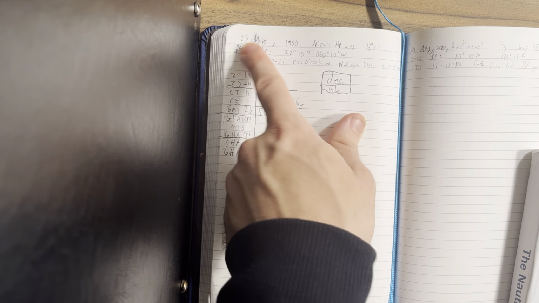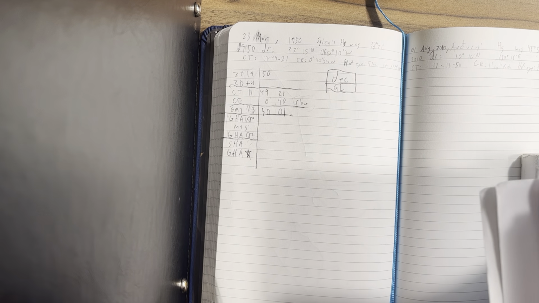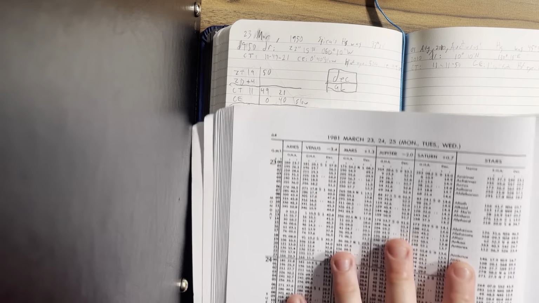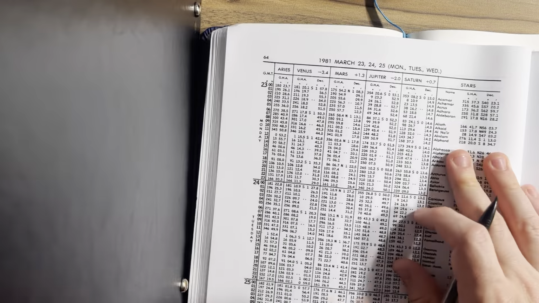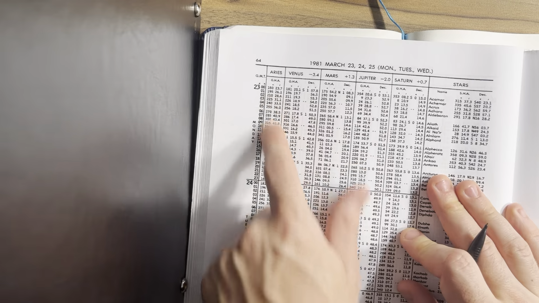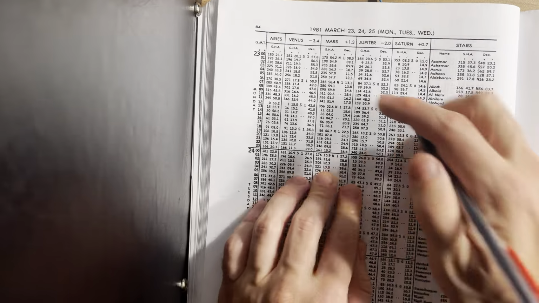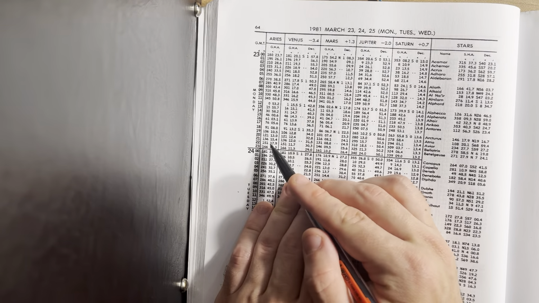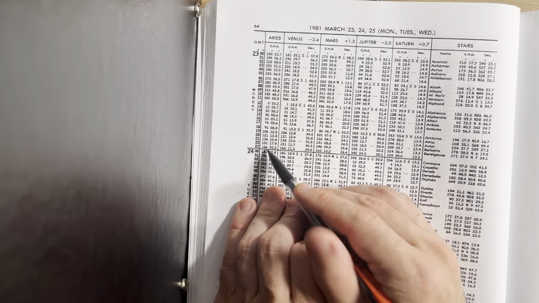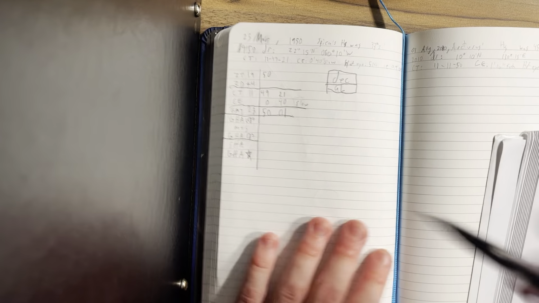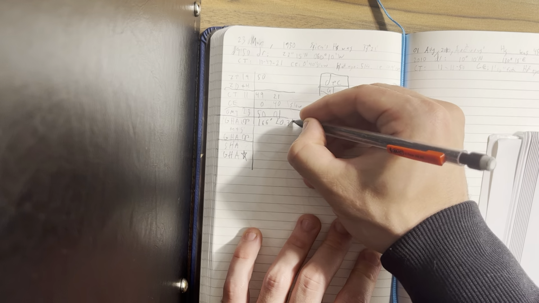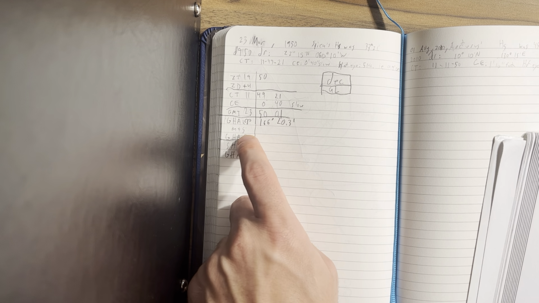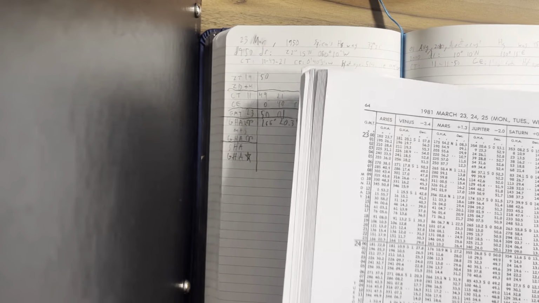So first step is we open up to the day, 23rd of March. Here. And instead of using this side, like we have been for the sun, we're going to work here. So here's the 23rd of March. We are looking for 2300 as our hours. So we come down, there's 2300. You can see the GHA of Aries at 2300 was 166 degrees, 20.3 minutes. So we write 166 degrees, 20.3 minutes.